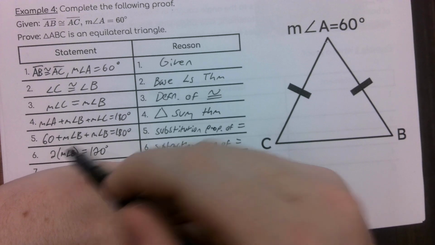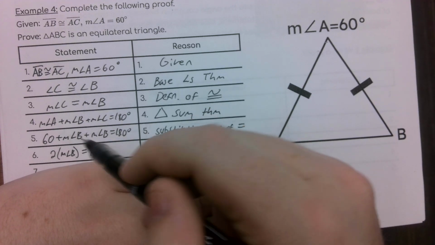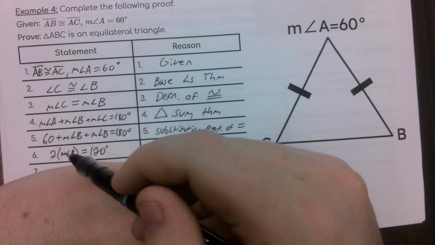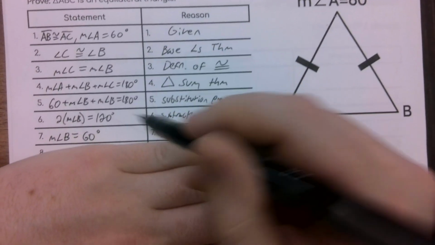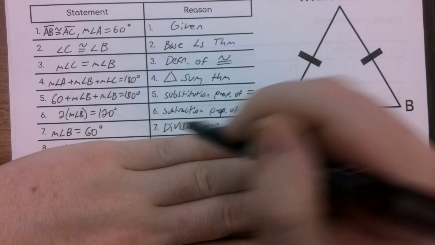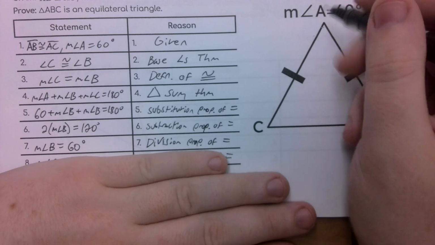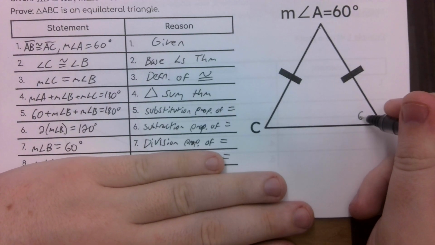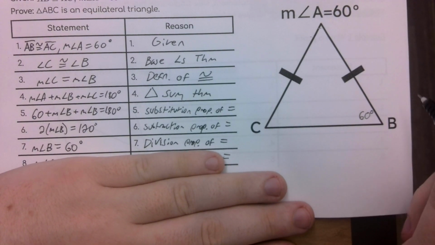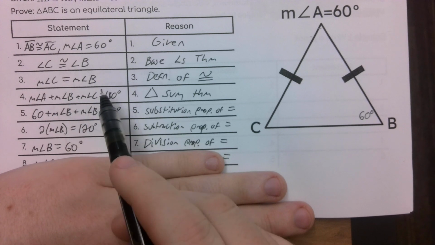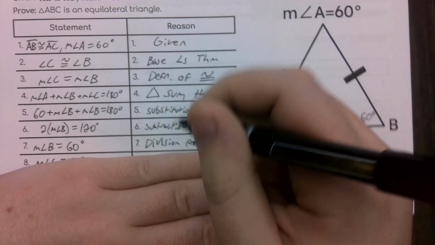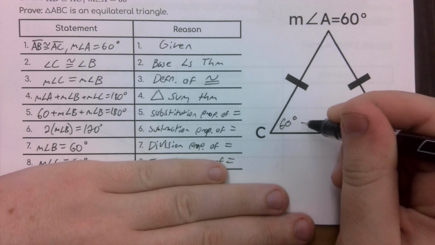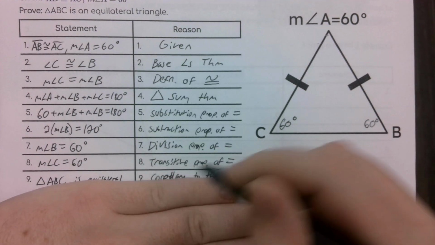We subtract 60 from both sides and combine the 2 B's into 2 measure of angle B's. We divide it by 2 on both sides to get the measure of angle B equals 60. So this top one's 60, and this side one is 60. According to step 3, C and B are equal. So if B is 60, then C is 60. That's what we do with the transitive property.